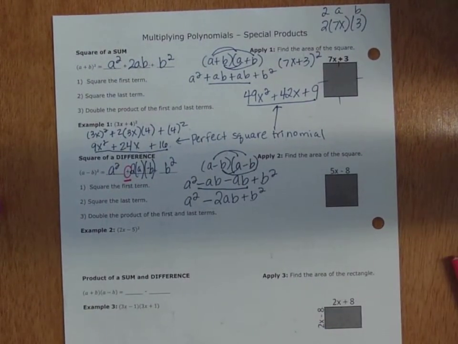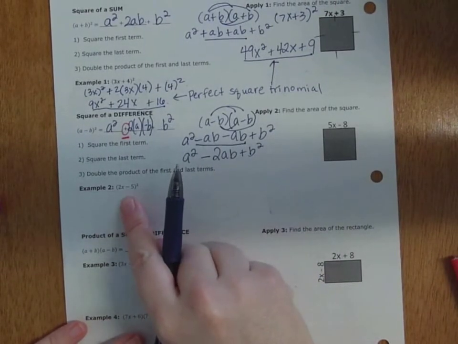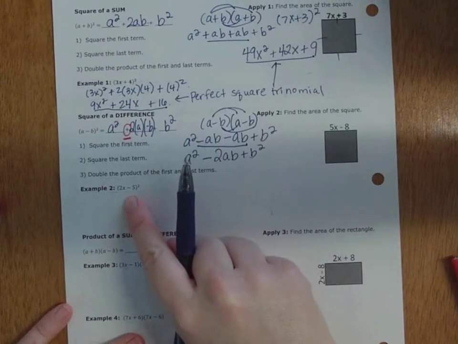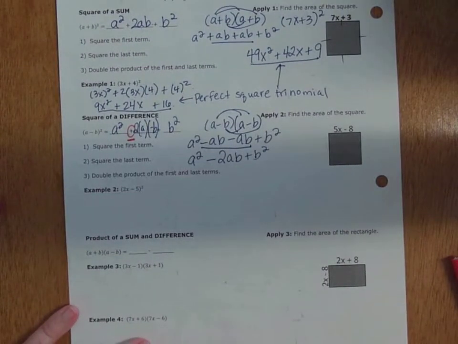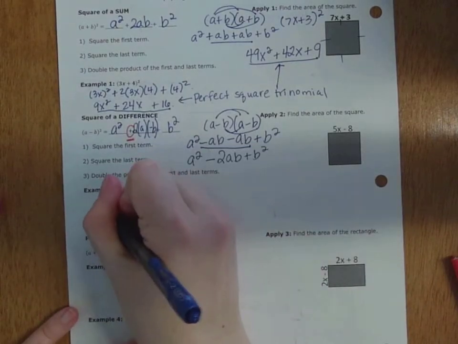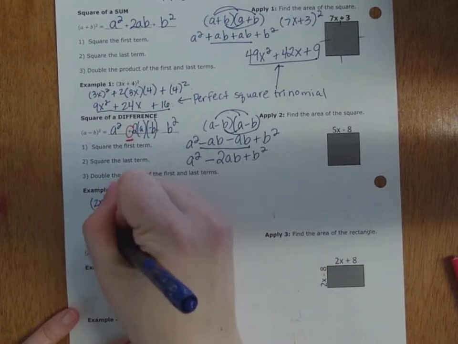So example 2. Here is a square of a difference. It has a square symbol and it's a subtraction sign. So which one's my a term? And what's my b term? Negative 5. So 2x squared is what? 4x squared.